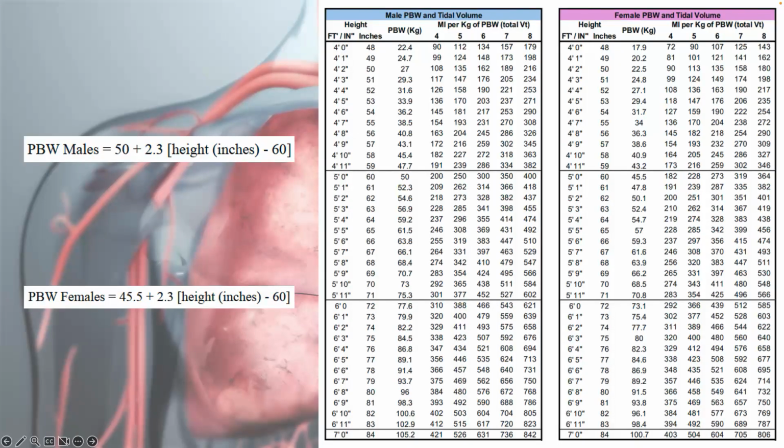Okay. So if you have a patient that's 5 foot, they're 50 kilograms. Their predicted body weight gives a tidal volume of 300 mLs. That's how much they're breathing in. A 5 foot patient is breathing in 300 mLs. And then you put that through the ventilator and you keep going.